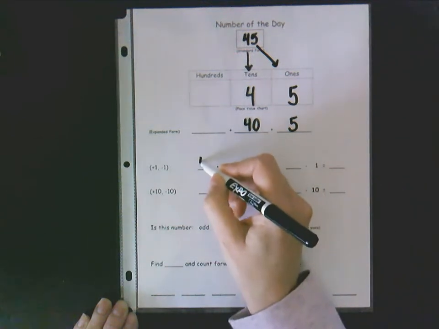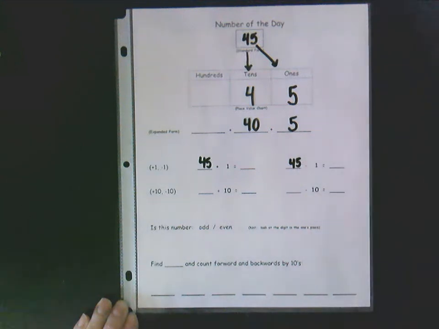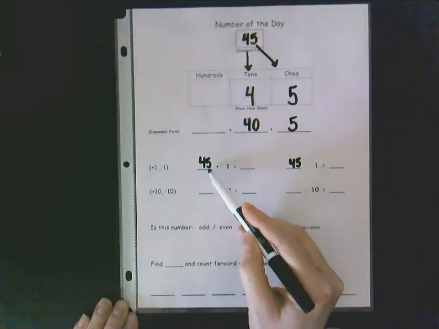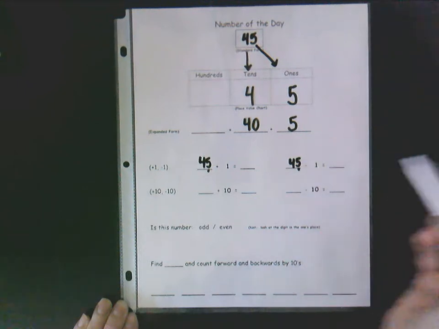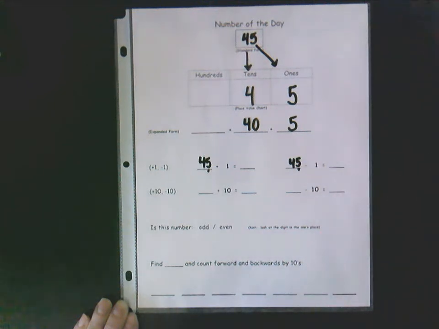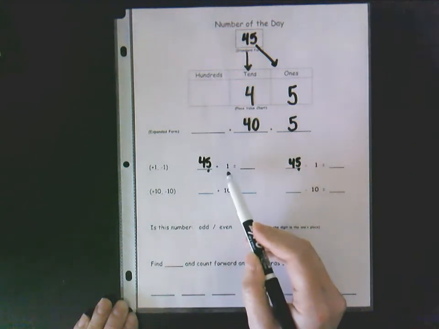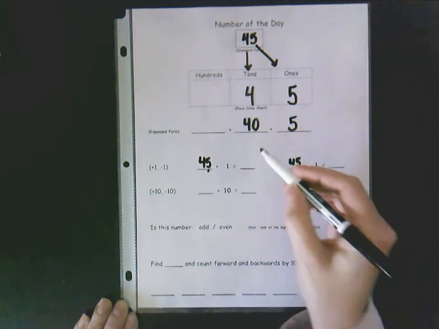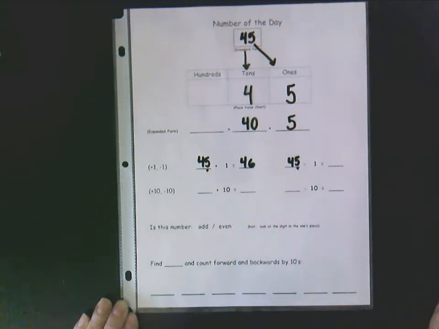Now let's look at our number of the day as we mentally add and subtract 1. So remember, when we are adding and subtracting ones, we're looking at adding groups to the ones place or subtracting groups from the ones place. Right now in the number 45, we know there are 5 ones, and this equation is asking us to add 1 more to that group. So now we have 6 ones, 4 tens, which is 46. 45 plus 1 is 46.